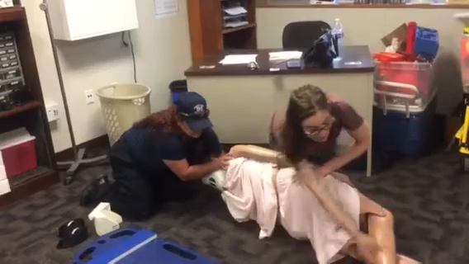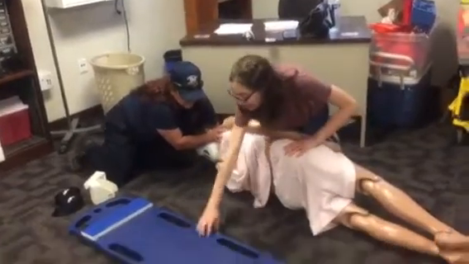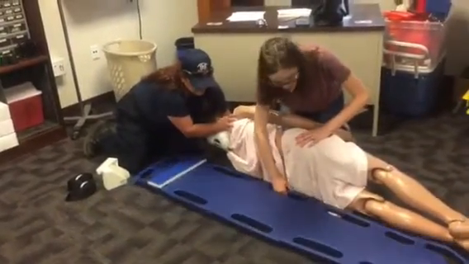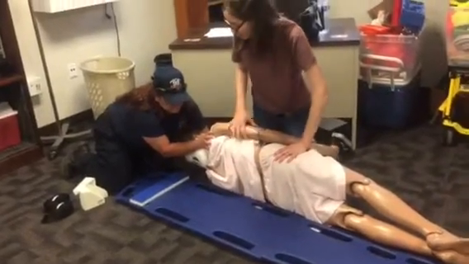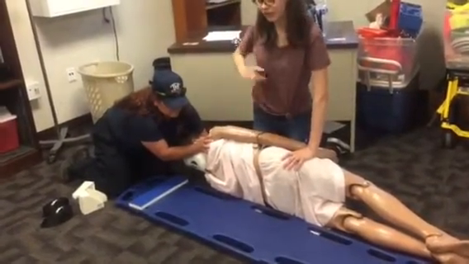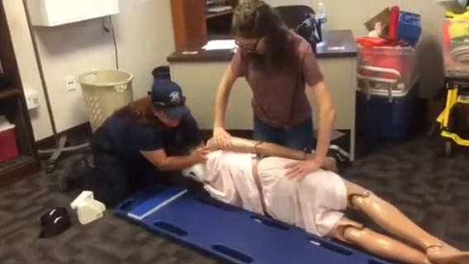So we would move that leg. We're going to pull this board over to the patient, make it line up pretty much right on their back so I can just flip over onto it. And then again, on the count of 3, you're going to flip them over. 1, 2.